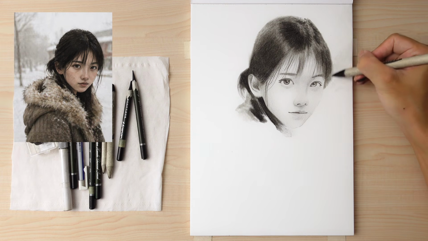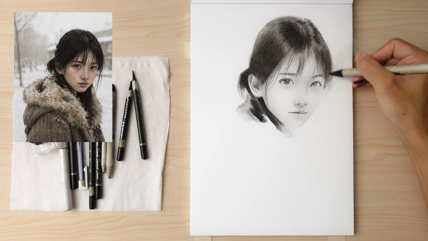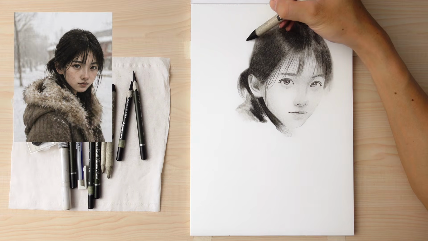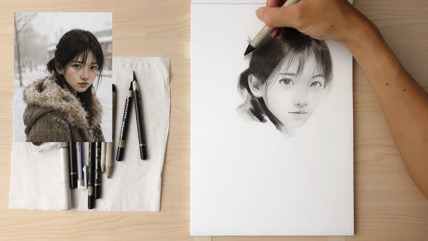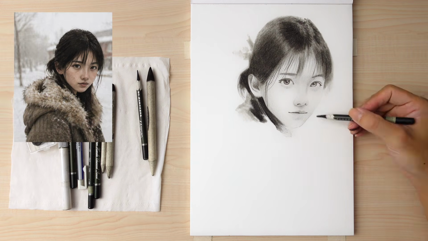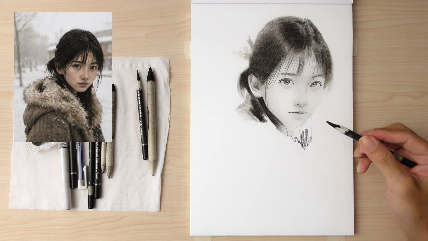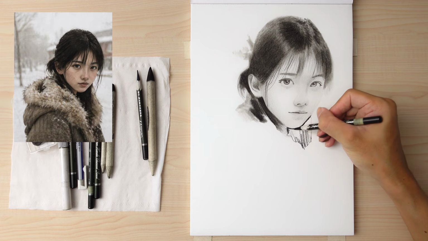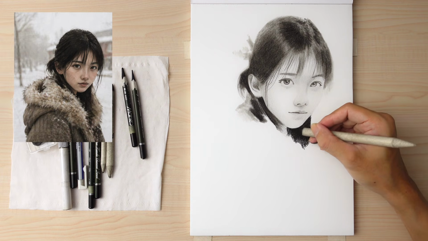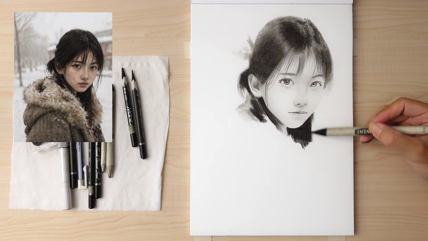And, as you can see, the hair is already looking pretty solid without me having to fully render it with the pencil. That's really the result of placing the right values in the right areas, combined with a bit of texture from the charcoal pencil earlier. So instead of drawing every single strand, I'm letting the values and textures do most of the work.